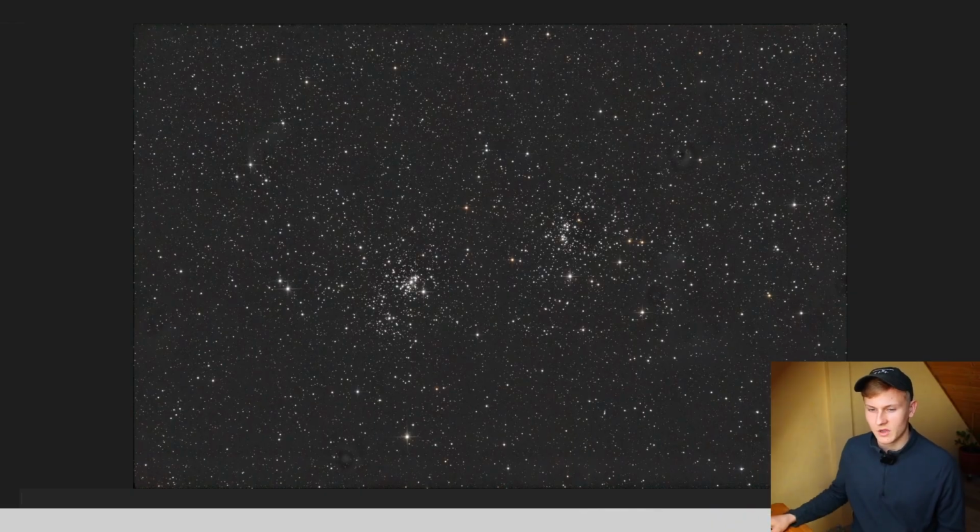The one star cluster you can see in the framing here is NGC 869, and quite close to this star cluster, there's another star cluster that is also known as NGC 884. So I think it's great framing to precisely include both of those star clusters in my final image. I really like the framing of this image. It looks actually quite nice.